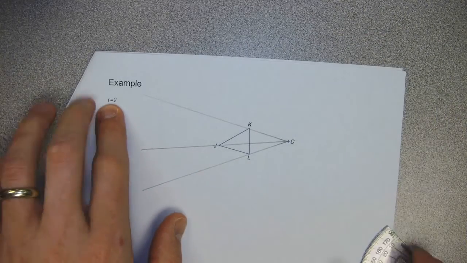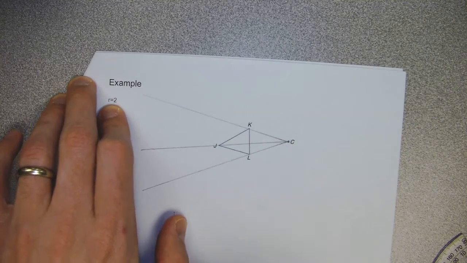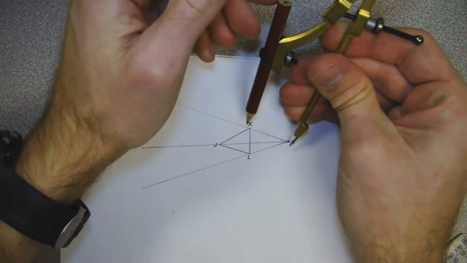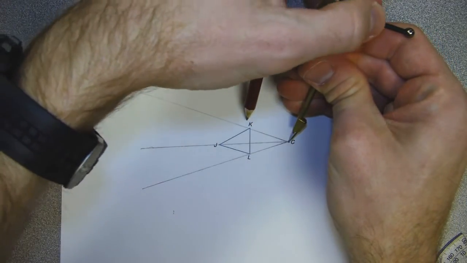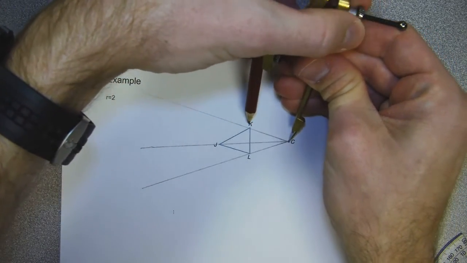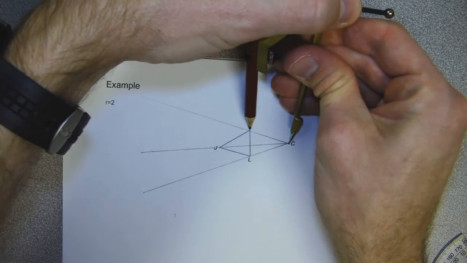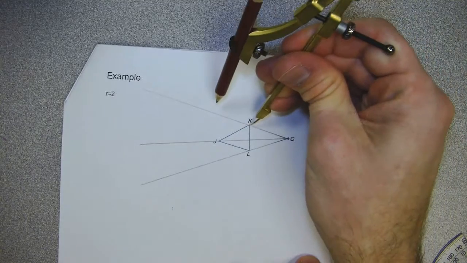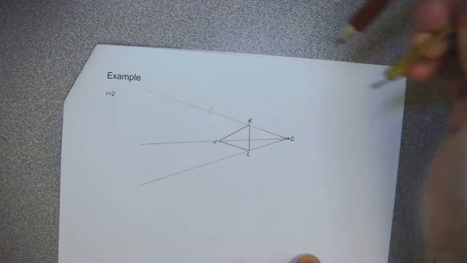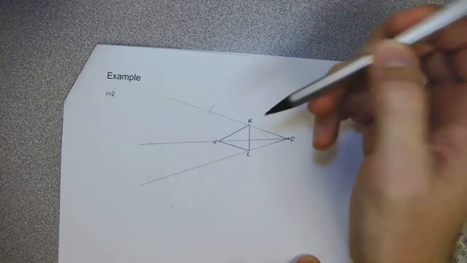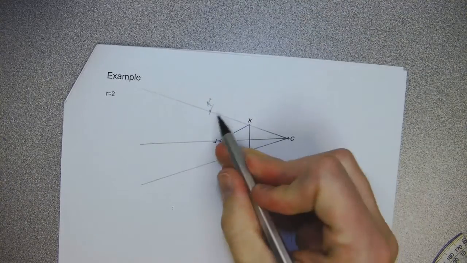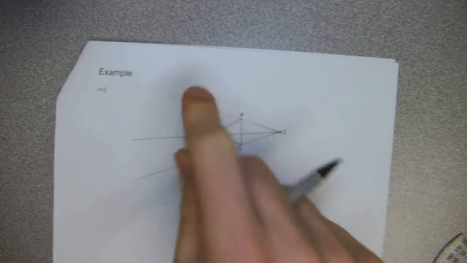So here's what we got to do. Since our scale factor is a 2, I need to double this distance. So with our compass, that's easy to do. What I'm going to do is get C on the metal end, K on my graphite or my pencil, like that. So I need to double this distance. All right, well, there's 1. Here is 2. Cool. So K is 1 unit out. K prime is now 2 of those units out. Cool. So it's where it needs to be.